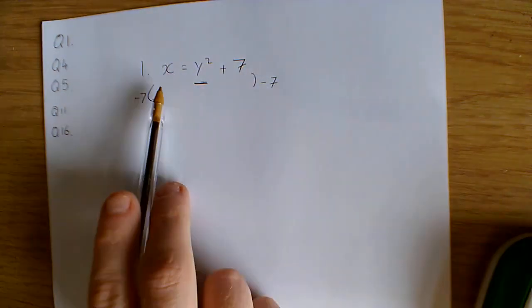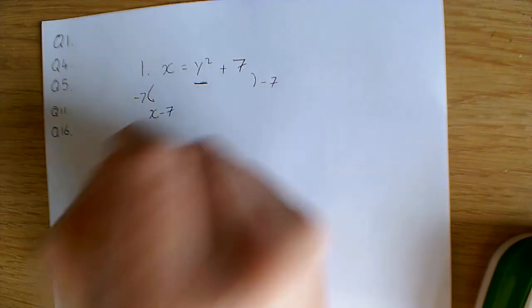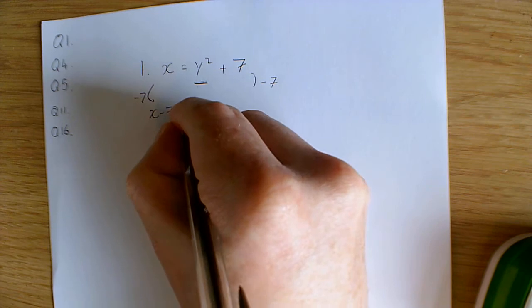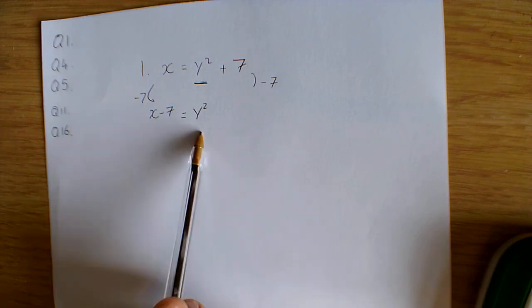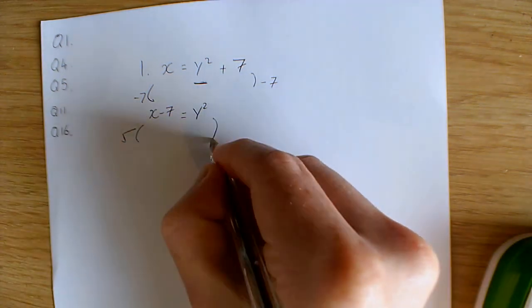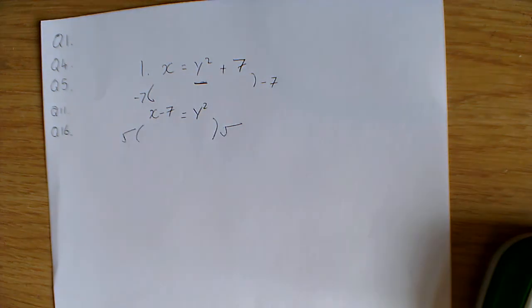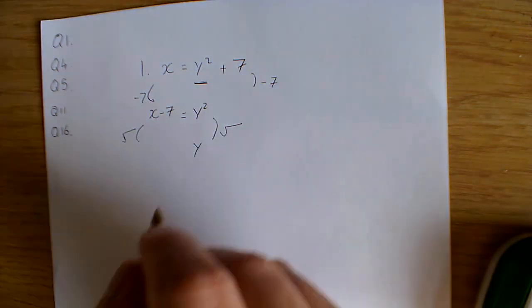So if we do that on the left, we had x, we've taken away 7, so we've got x minus 7. On the right hand side, we've just got y squared, because we've removed the 7. So we've got x minus 7 equals y squared. We want to get just y though. So we've got y squared, so we need to square root both sides. And that'll take it from y squared just to being y. So square root that to get y.